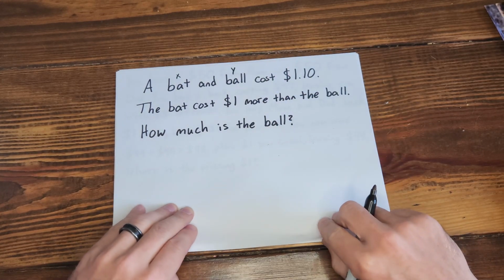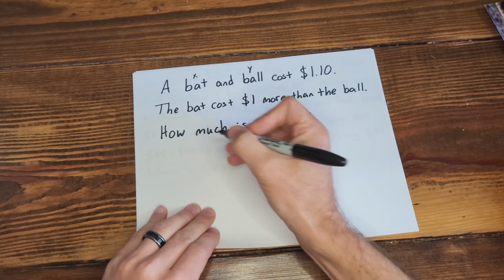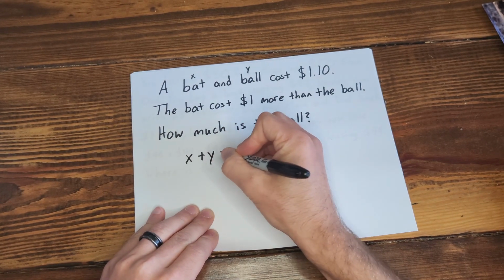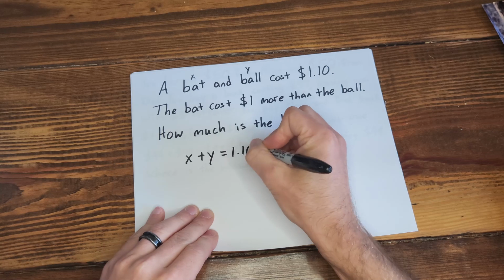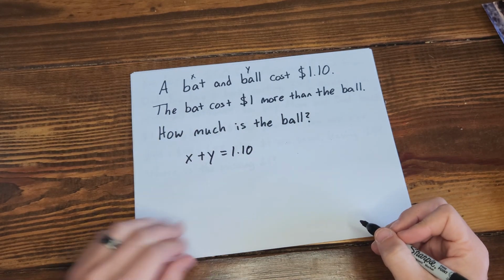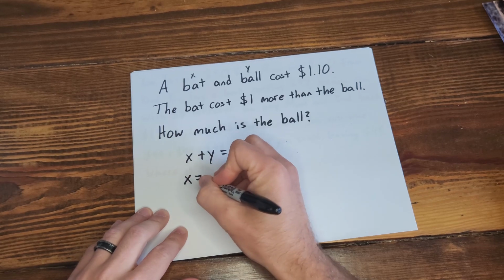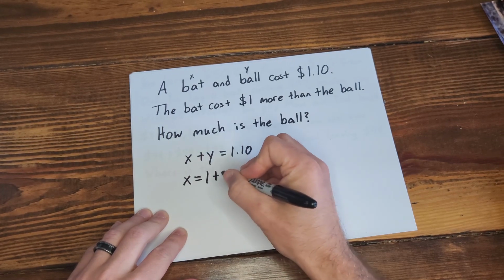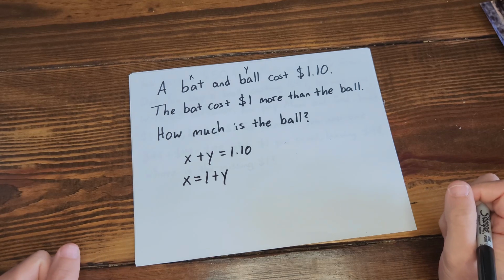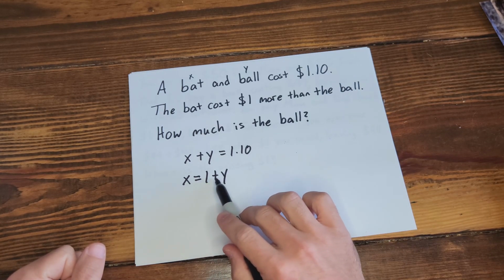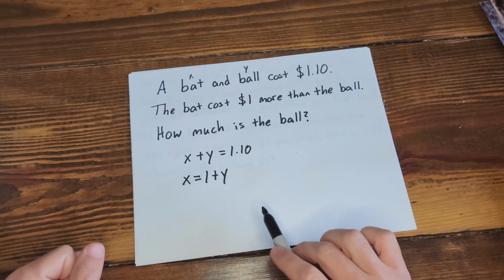Well, if we make a system of equations out of this problem, and we say the bat plus the ball cost $1.10. But then I'm saying the bat, which is X, costs $1 more than the ball. We're going to add 1 plus Y. So this is the bat costing $1 more than the ball.